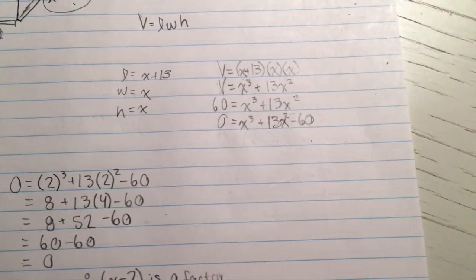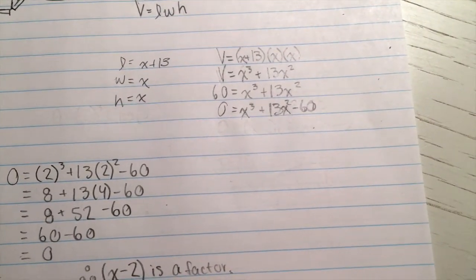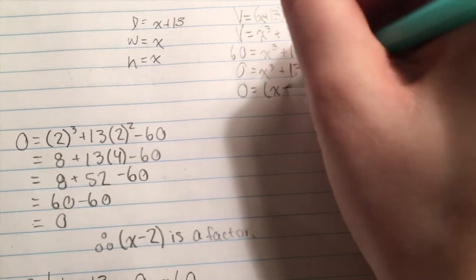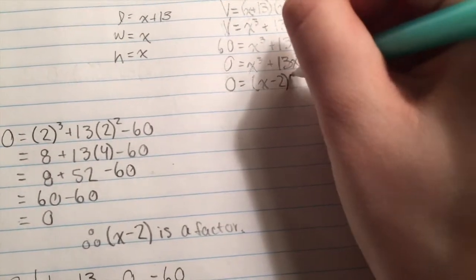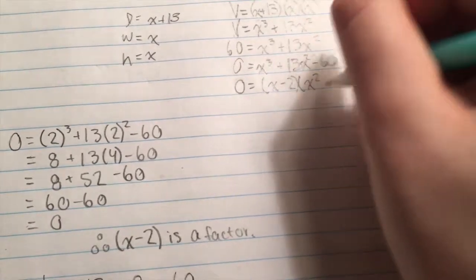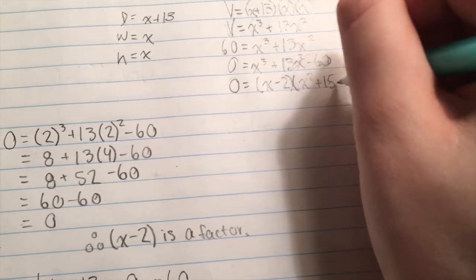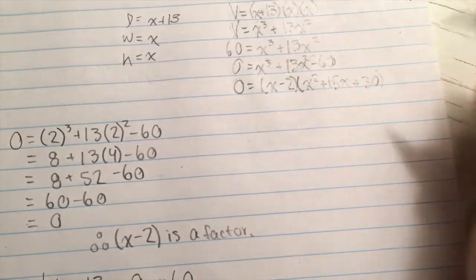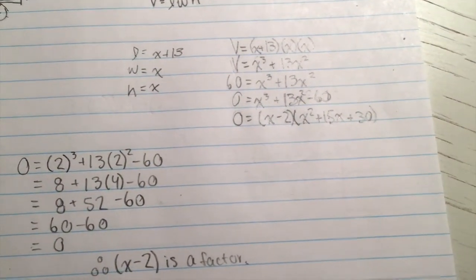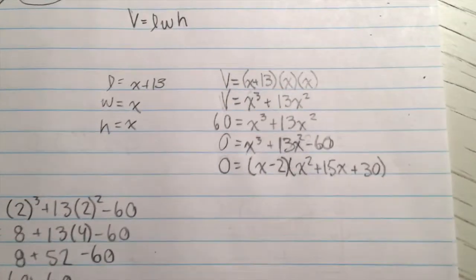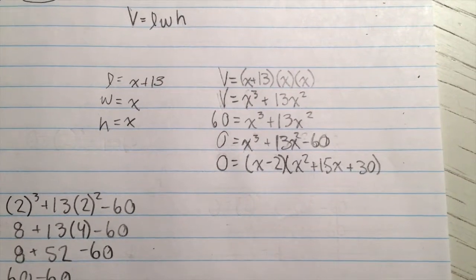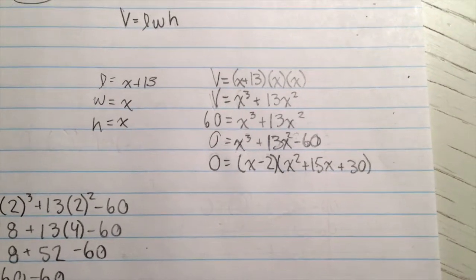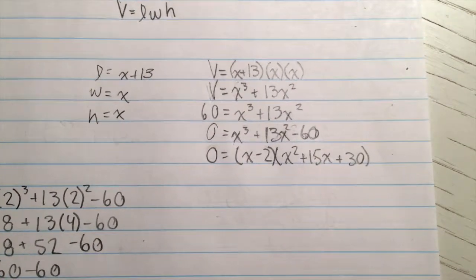fact a factor. Now, we can rewrite the factored expression as 0 equals x minus 2 multiplied by x squared plus 15x plus 30. This expression cannot be factored further because there are no two numbers that add to get 15 and multiply to get 30. So now we know that x equals 2.